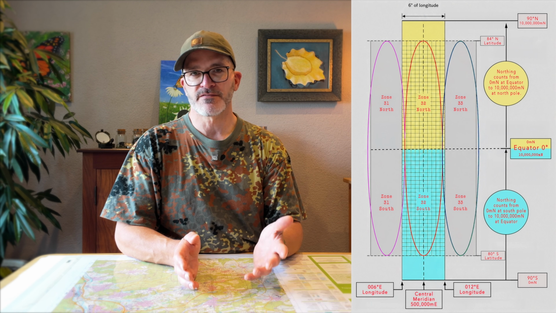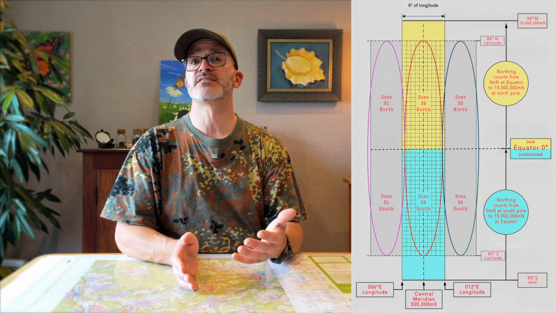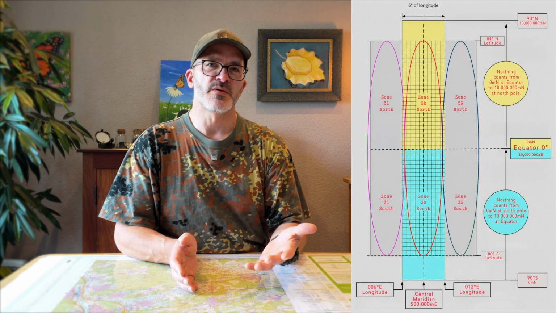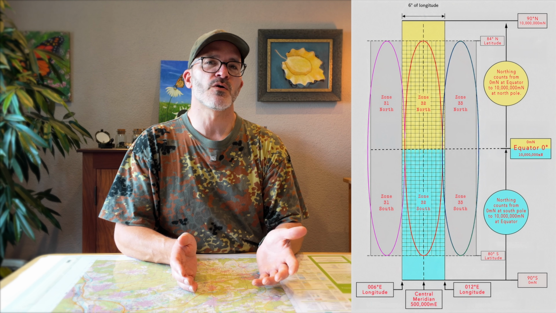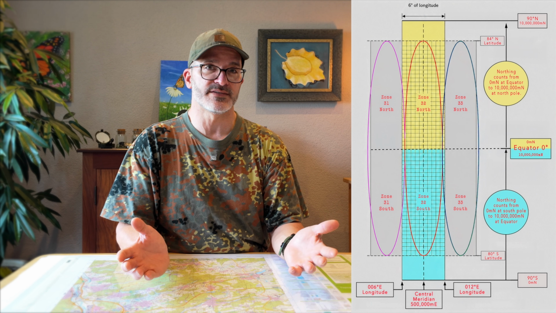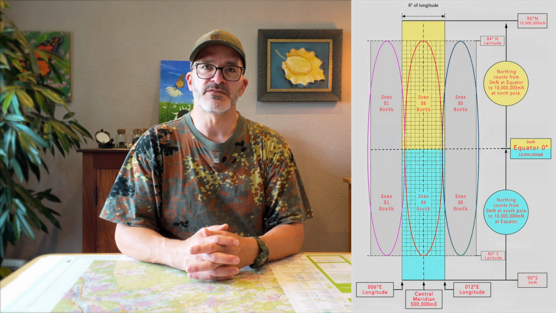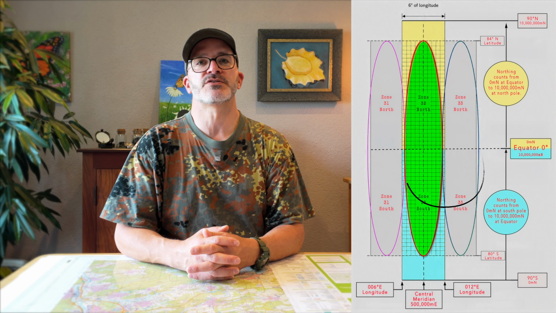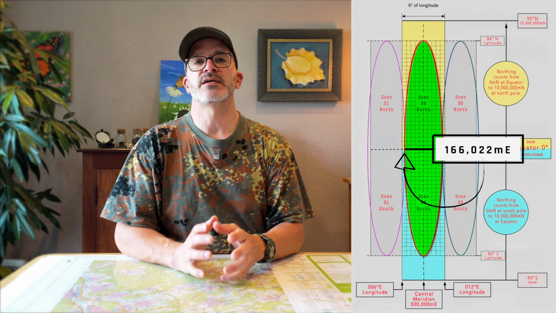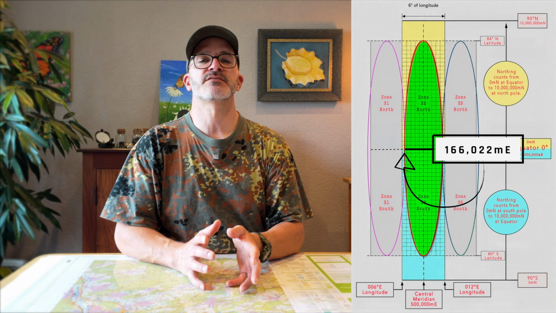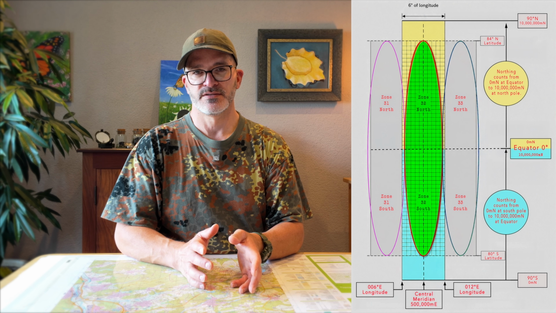Let's talk about coordinate precision. Any easting you pull from a location within one of the 60 zones will never have the need for more than 6 digits, since, as we mentioned earlier, even along the equator where the zone is the widest, the lowest easterly value at the far western edge of the zone is approximately 166,022 meters east.